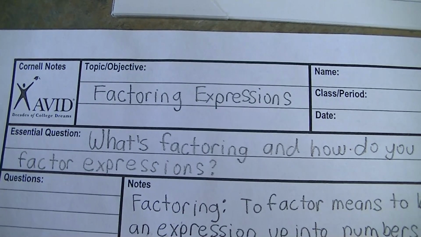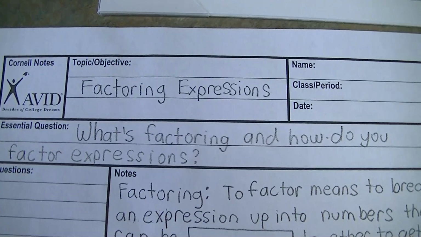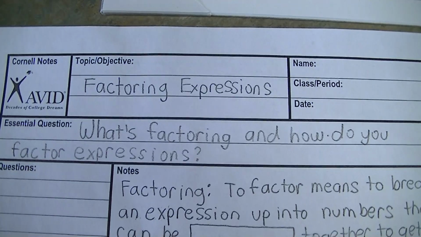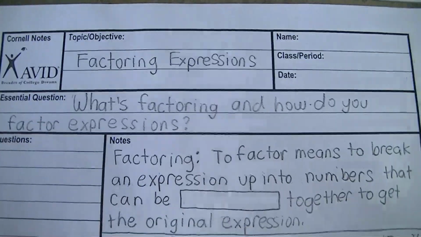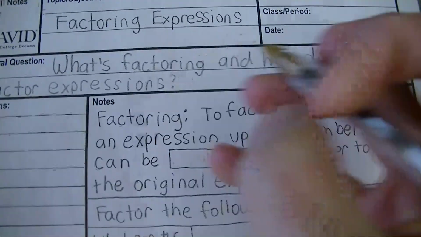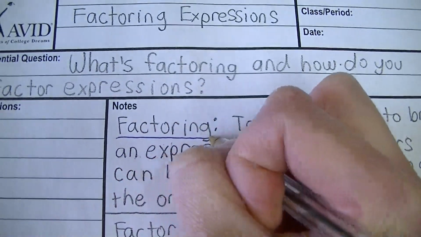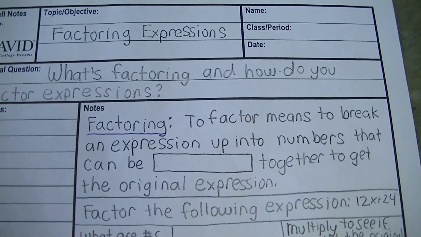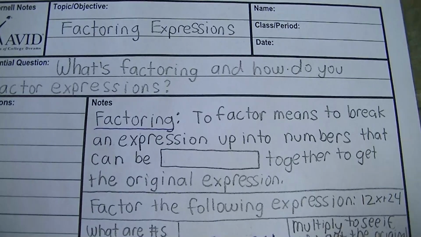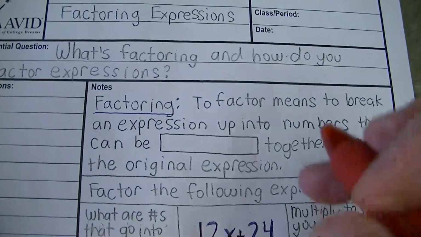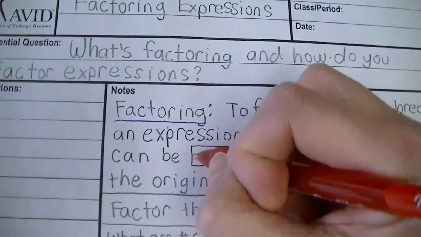Today's topic is factoring expressions. The essential question is, what's factoring and how do you factor expressions? So factoring. To factor means to break up an expression into numbers that can be multiplied together to get the original expression.